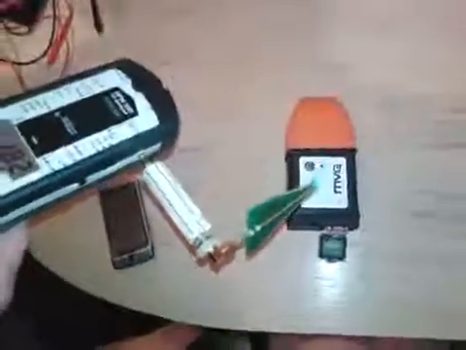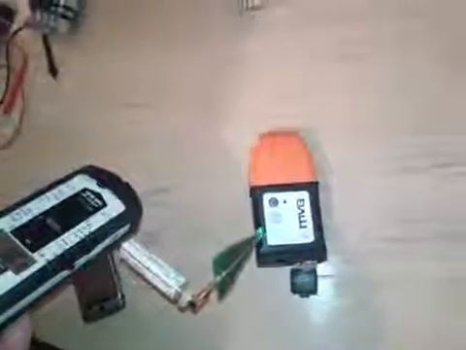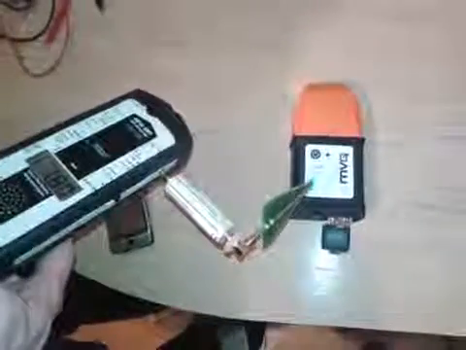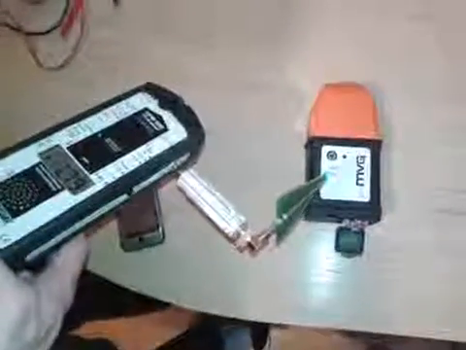Because if it's such a weak signal, it cannot be in any way from this unit, because otherwise it would not be able to operate with the smartphone at such a low level.